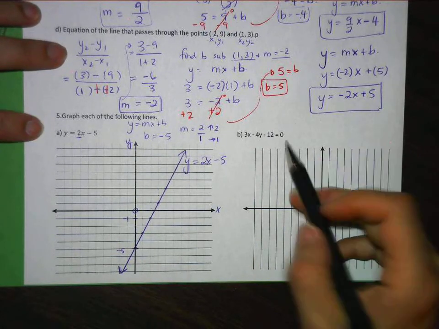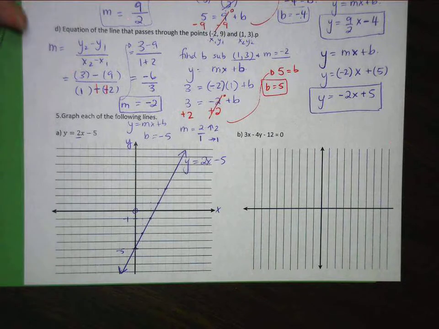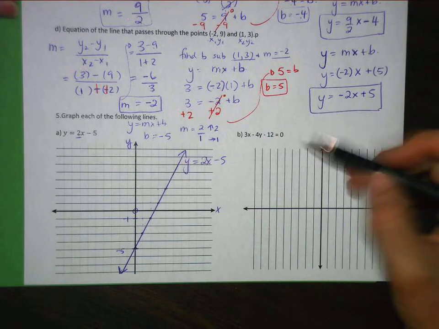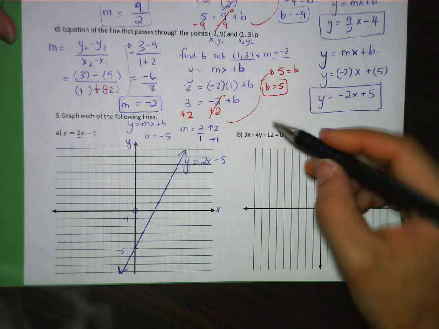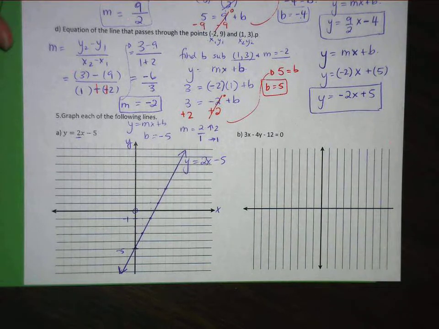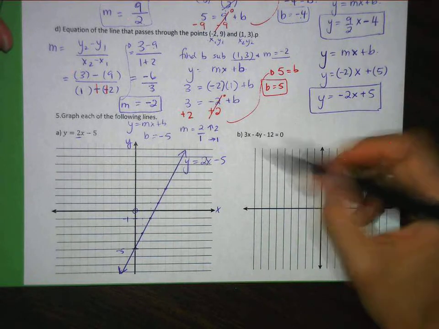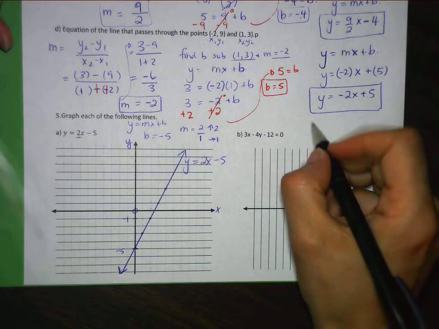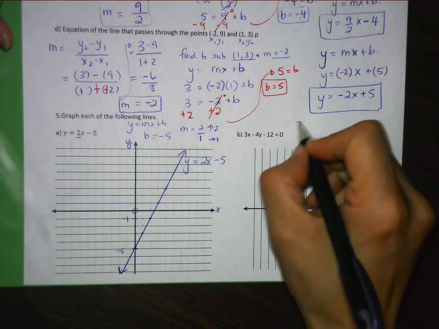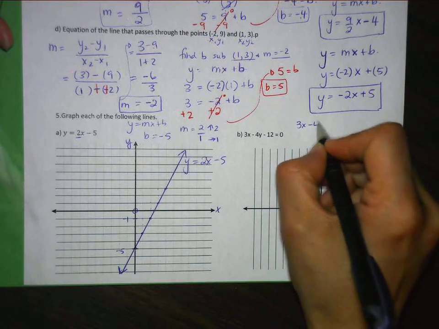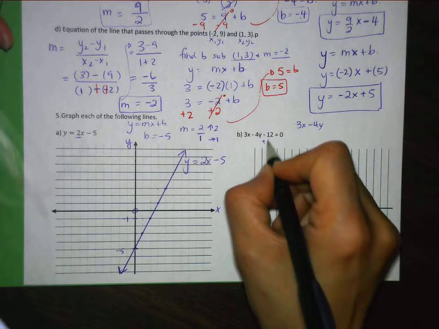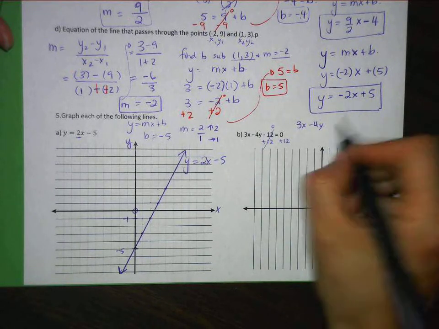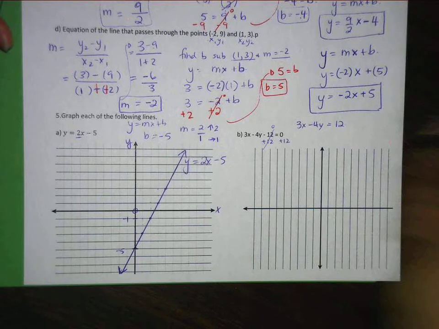Now, over here you have a choice. If you like to use intercepts, you just sub in a 0 and you solve for the other variable. That's easier to do when it's like this format, so I could show you that way. You don't have too much room, but I will show you. 3x minus 4y. I want to add 12 to both sides because I want to get rid of this term on that side. This is what it would look like.